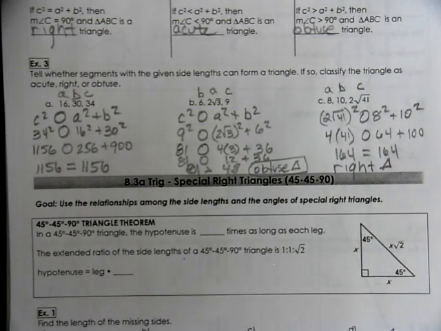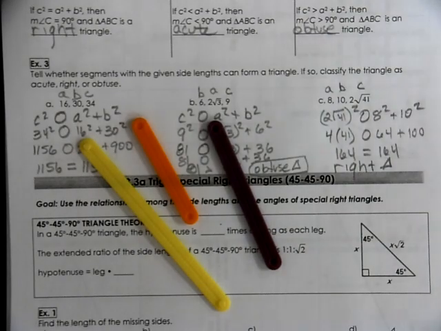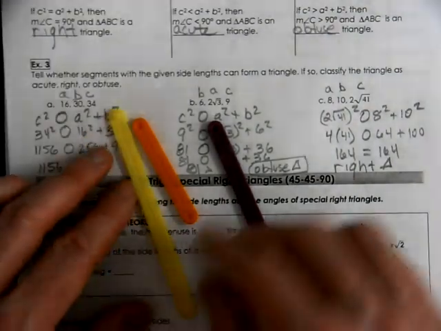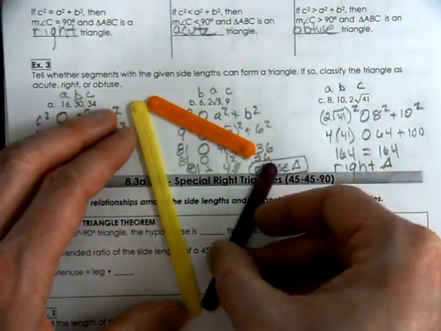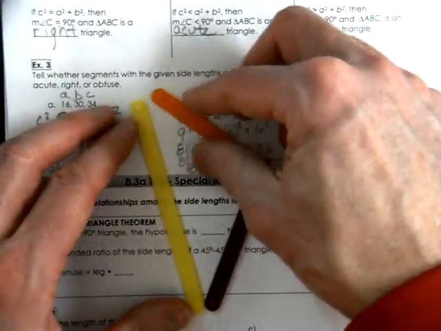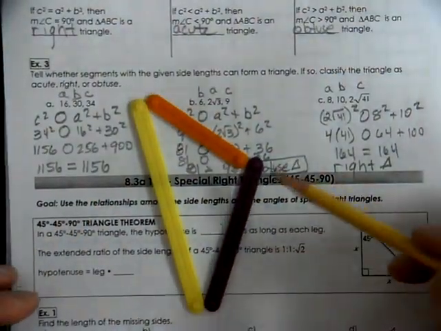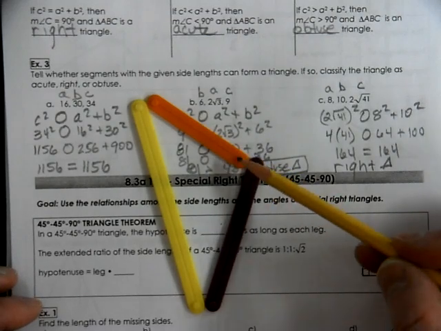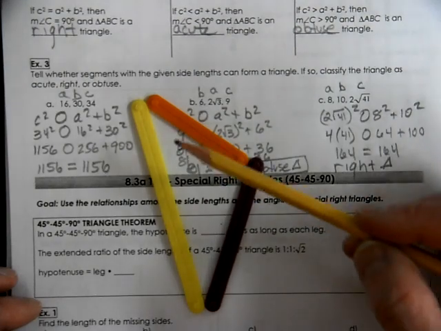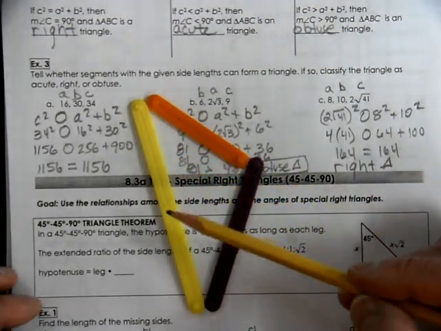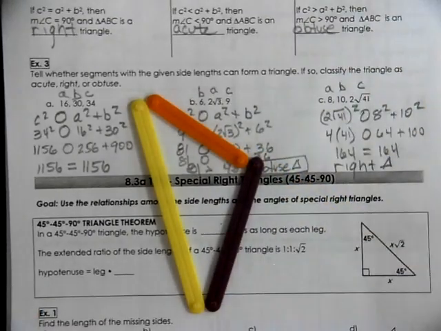So I want to try to show you something. If we have 3 side lengths, what type of triangle does this possibly make? There's only one triangle we can make with it. And if you look, we have an obtuse angle there, an angle bigger than 90 degrees. So that means that this length squared is greater than those 2 lengths squared.